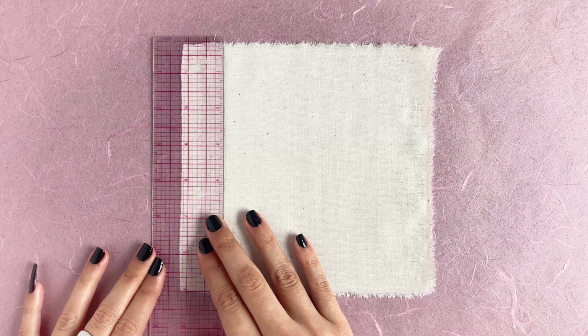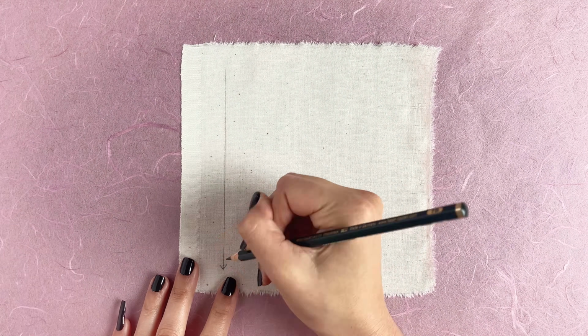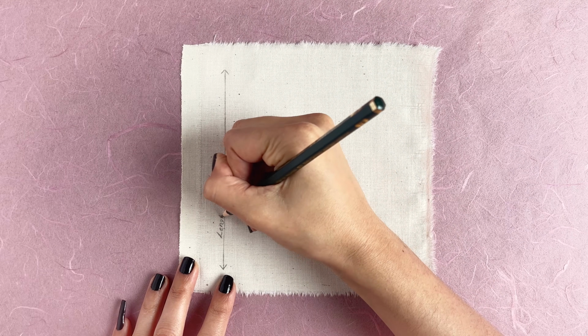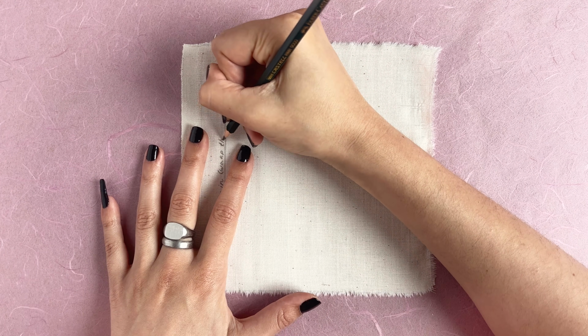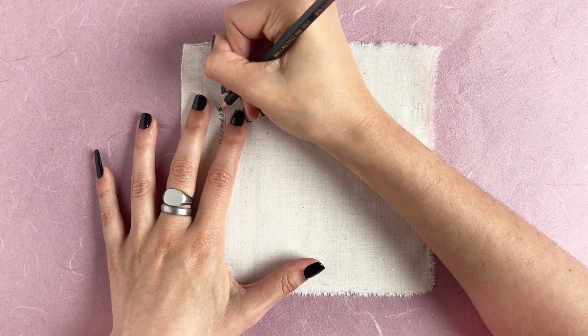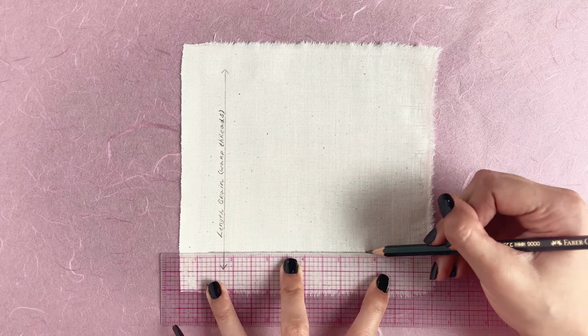The selvage always runs in the direction of the warp threads, which means it shows you the lengthwise grain, also called the length grain. Perpendicular to the warp are the weft threads, which define the cross grain.